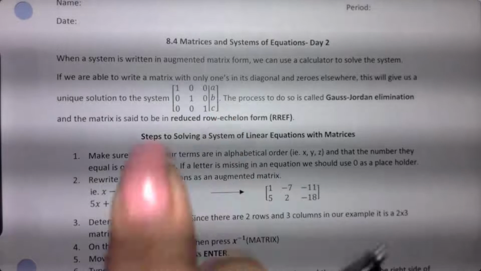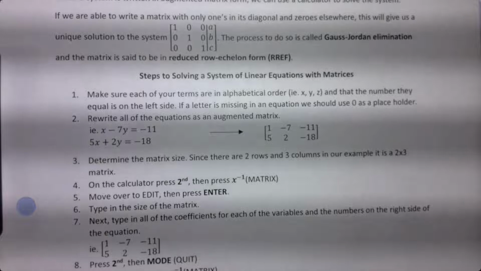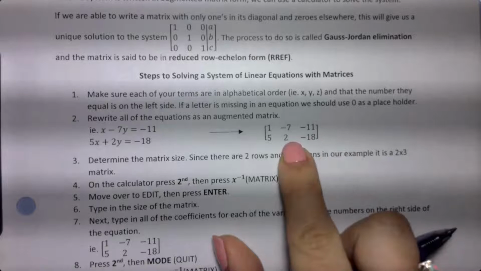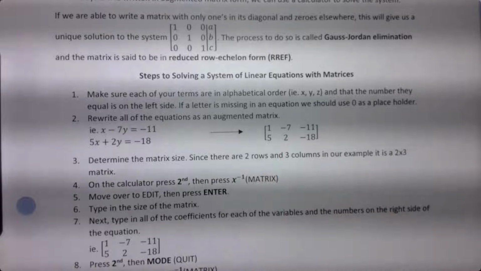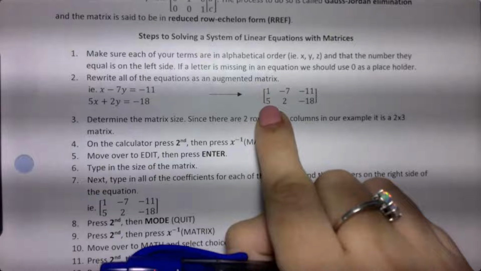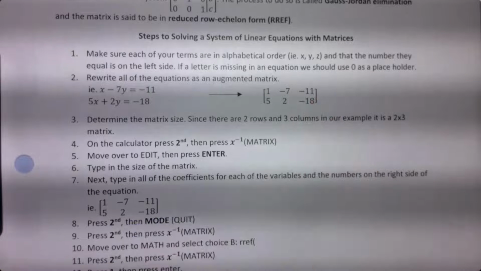C. So my steps are to make sure that my equation is in alphabetical order. So if I have x, y, z, it goes x, y, z for all of my equations. Then I want to write it as an augmented matrix. I need to determine the matrix's size. This one's going to be 2 by 3 because it has 2 rows, 3 columns. Then I have my actual calculator steps.